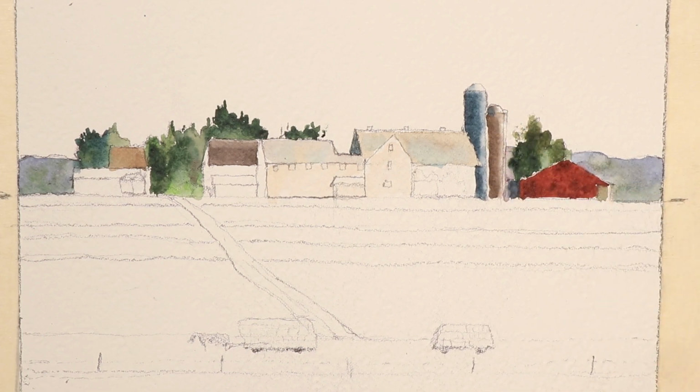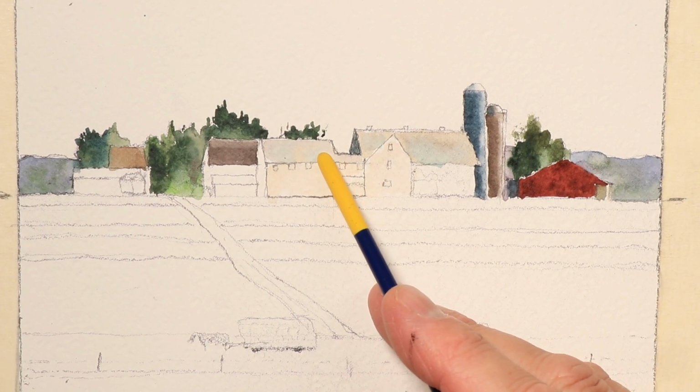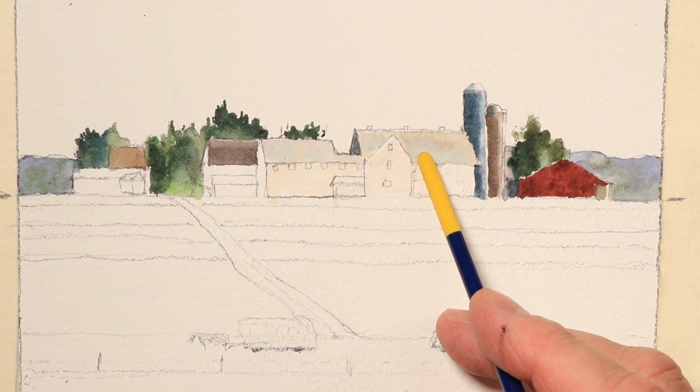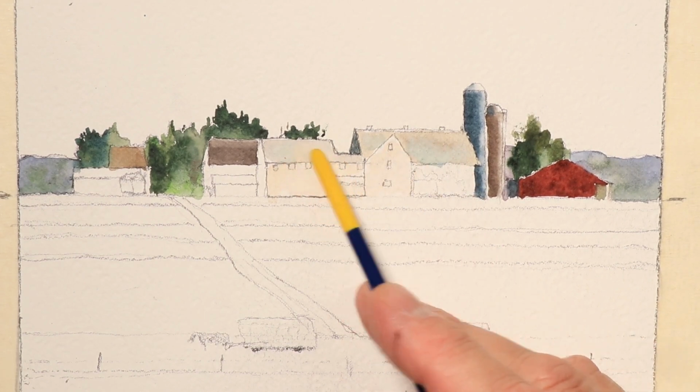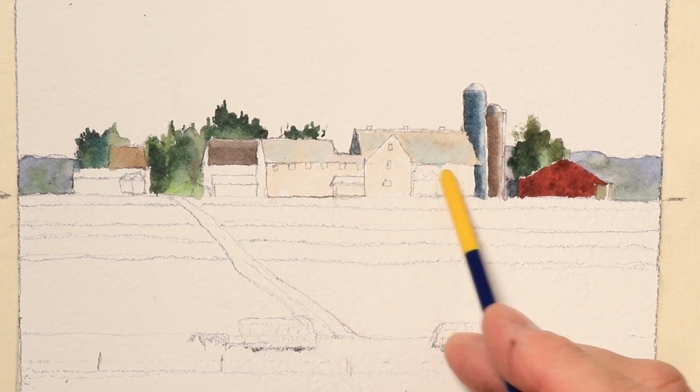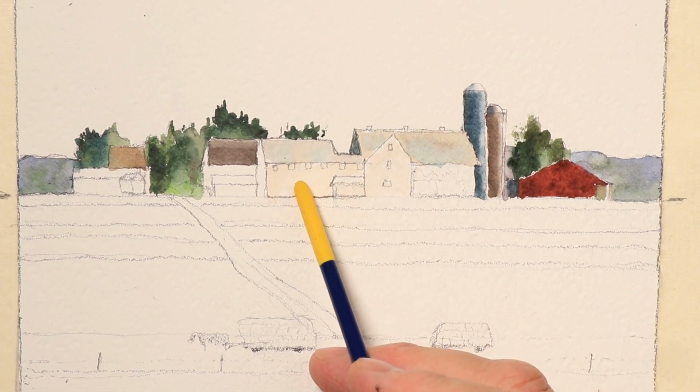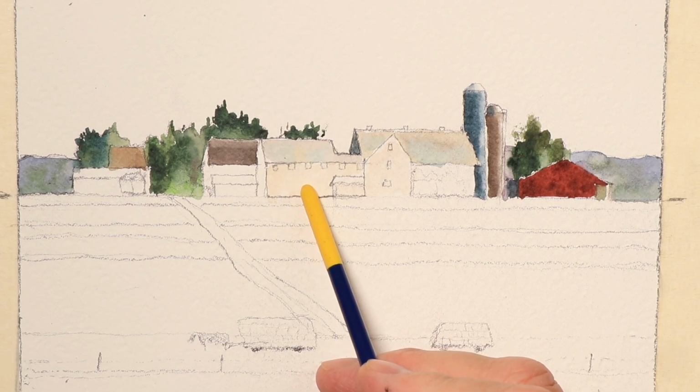Simple enough. For the roofs, we used a little bit of orange, a little bit of blue, a little tiny bit of green. We made very light washes for the roofs and the buildings here. Just a little tiny touch of orange and blue.